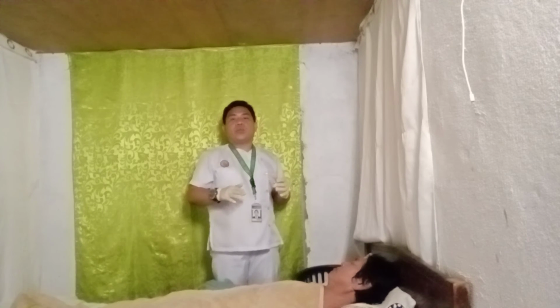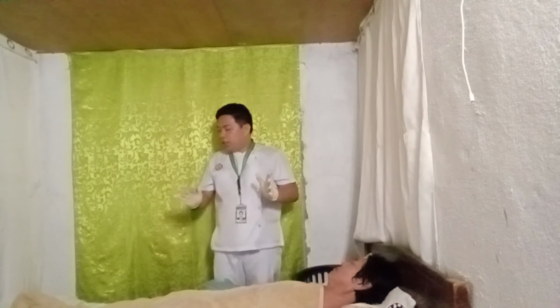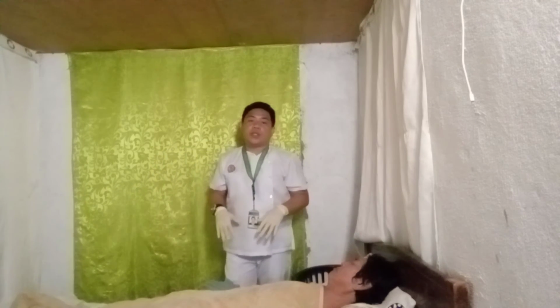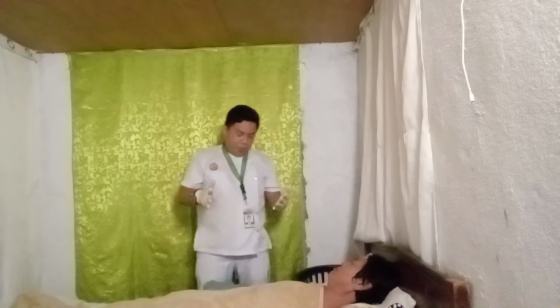And the next is immerse and wash feet in the wash basin and pat dry, especially between toes. Okay, so I already washed the foot and replaced the water for sanitary purposes.